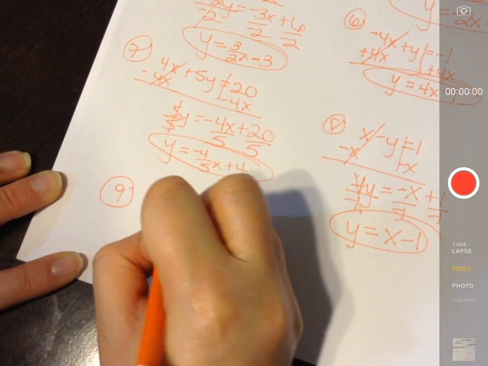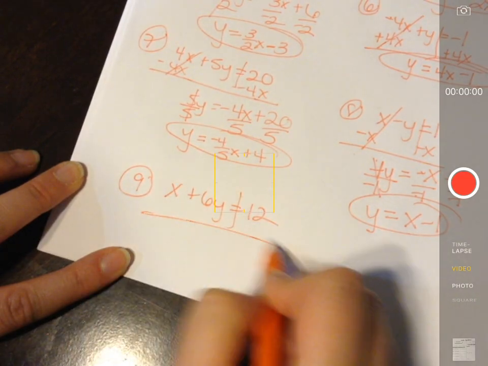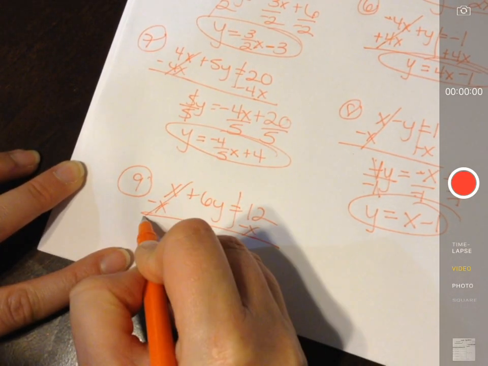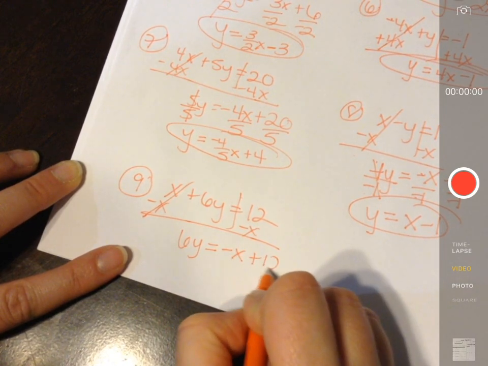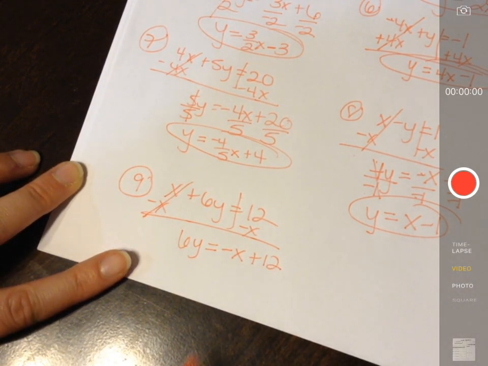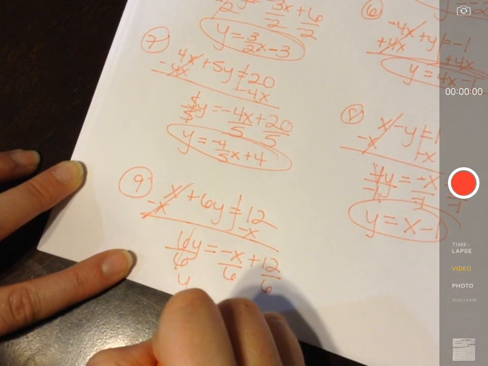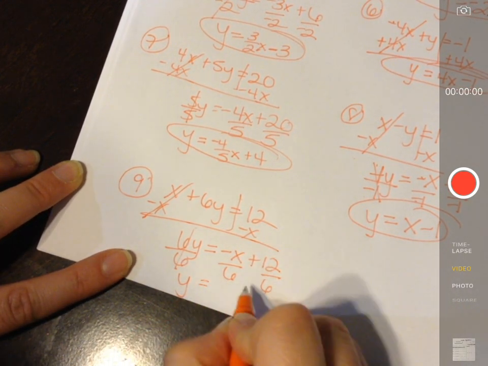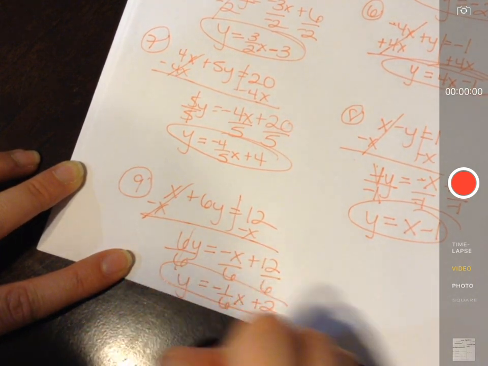Number 9, x plus 6y equals 12. I will subtract x from both sides. Leaves me with 6y equals negative x plus 12. Divide everything by 6. So I'm left with y equals negative 1/6 x plus 2.